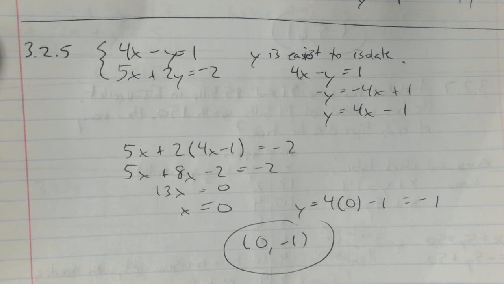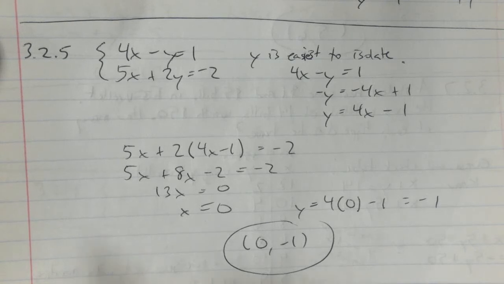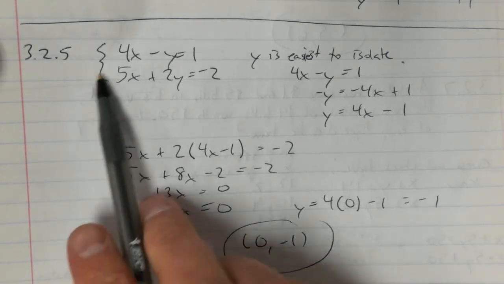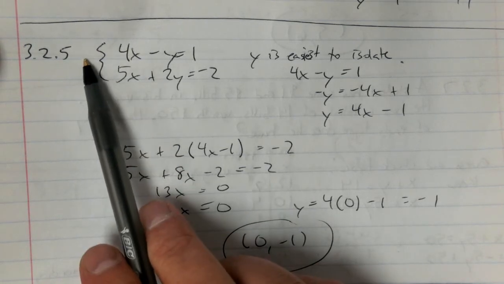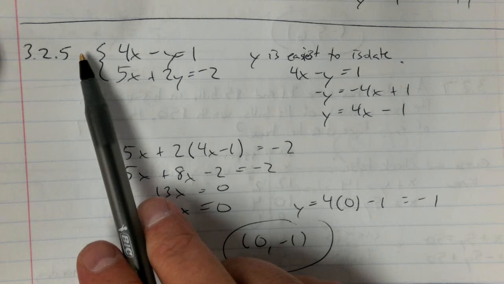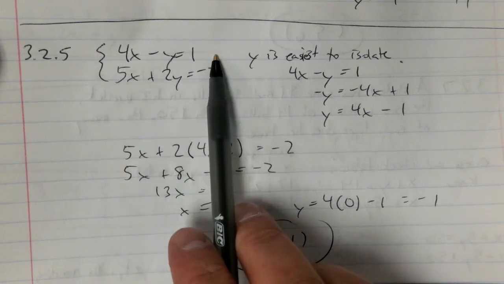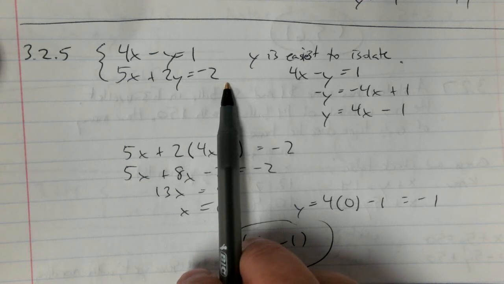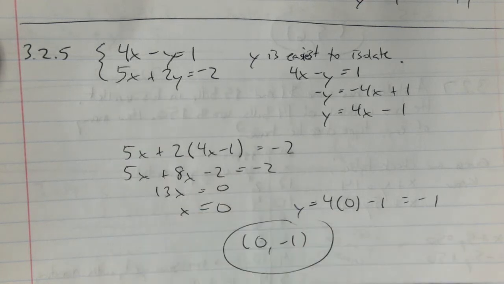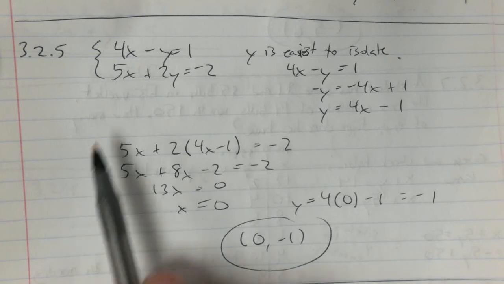Otherwise, you would end up having to multiply, like as a quick example, I'm not going to write out. If you were trying to cancel the x's for this one through elimination, then you'd have to multiply this whole equation by negative 5 and this whole equation by positive 4. And then they'd cancel out. And you don't really want to do that.